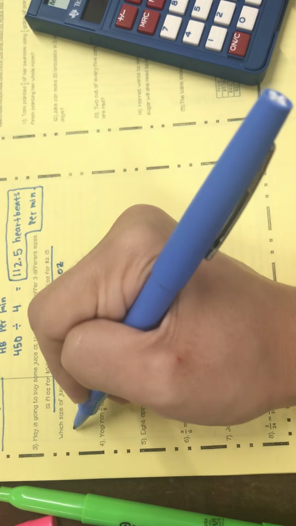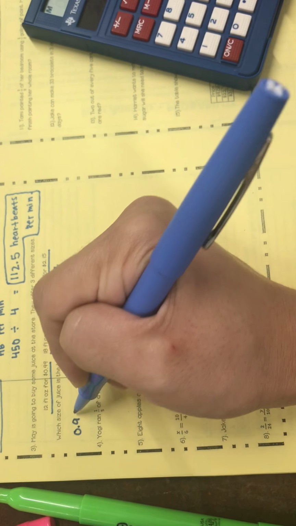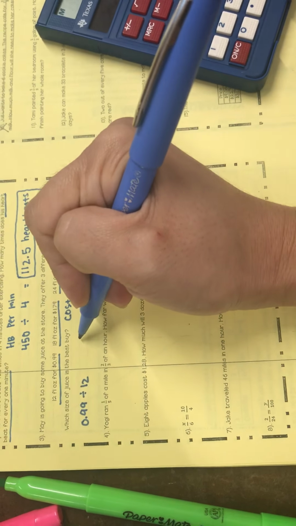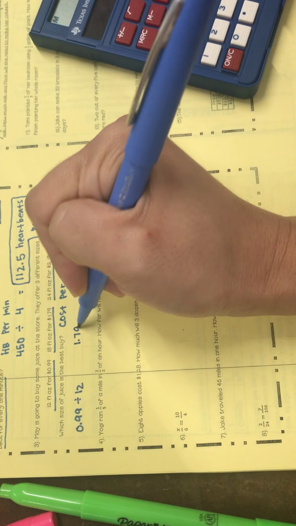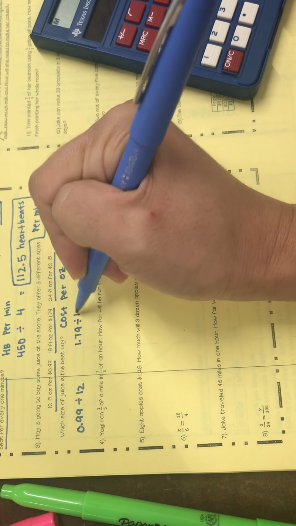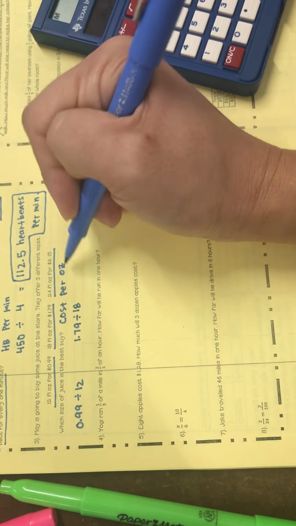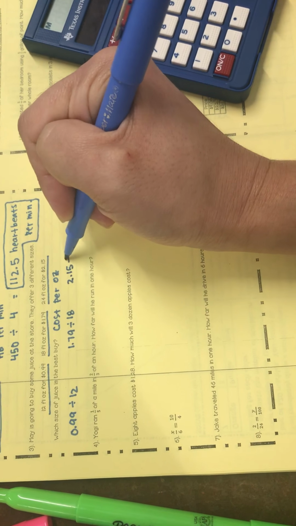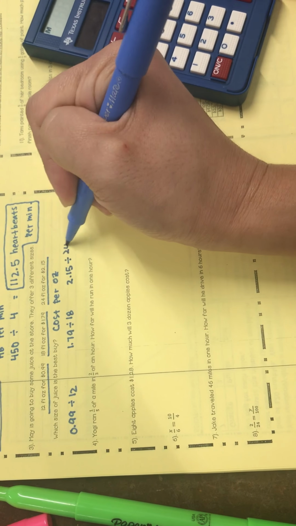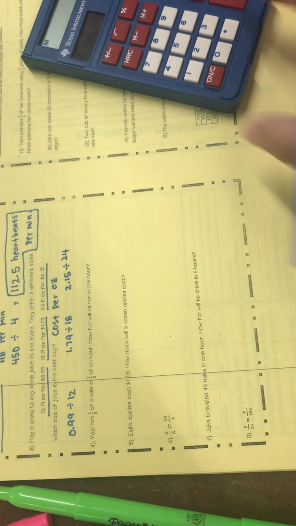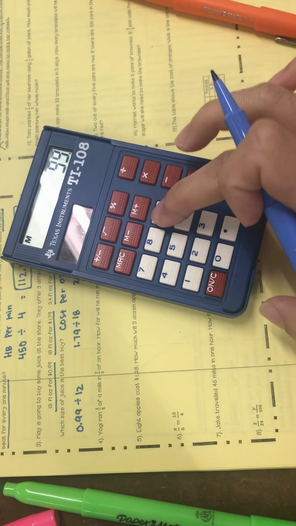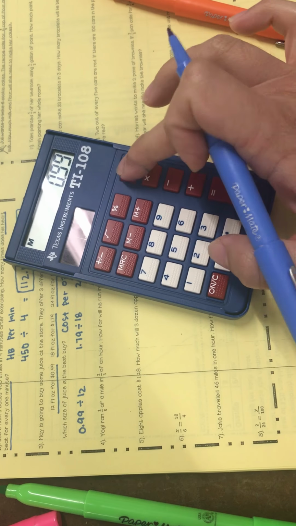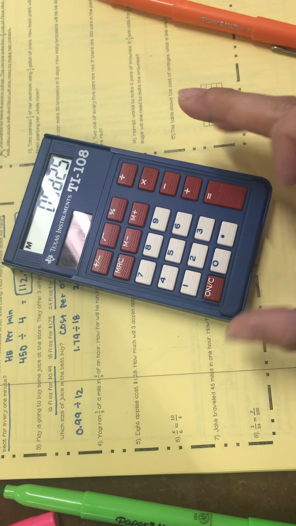So the first one we're going to do 99 cents is the cost. We're going to divide by 12 ounces. The second one, $1.79 is the cost, and we're going to divide it by 18 ounces. And for the last one, $2.15 divided by 24 fluid ounces. Okay, so 99 cents divided by 12.